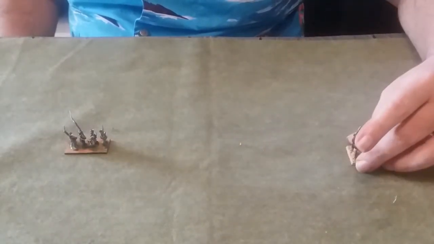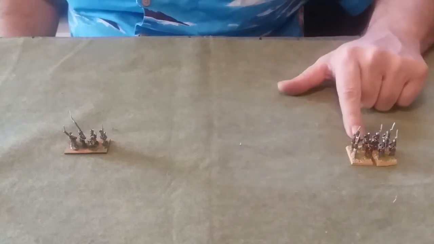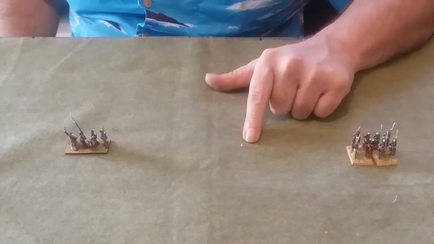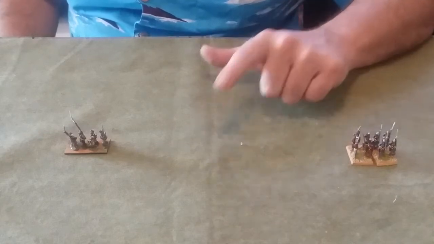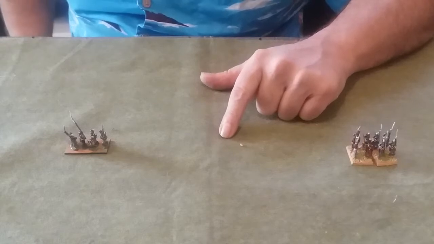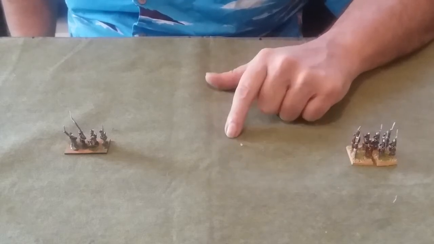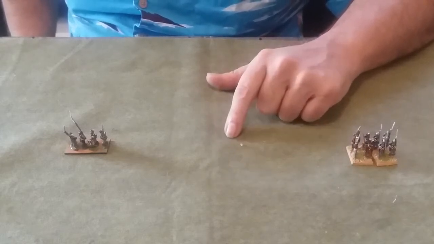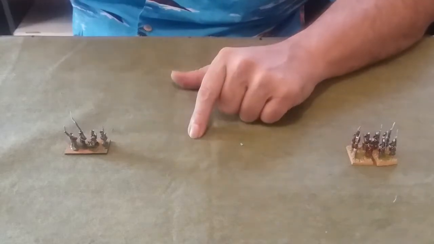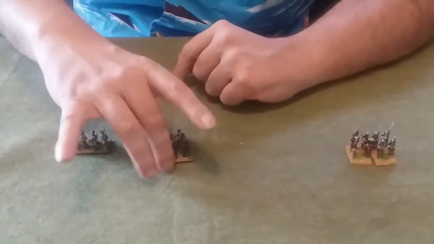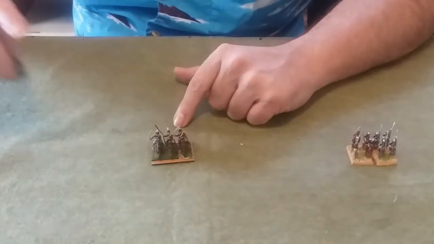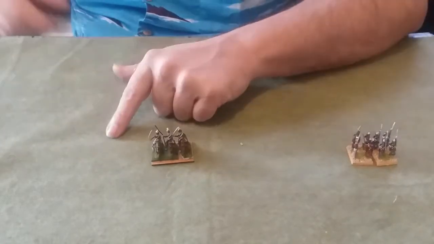So that basic army consists of 3 line units. Your 4th unit in your basic 6-point army can be a grenadier or a light infantry brigade or unit. Your 5th unit is going to be light cavalry, and your 6th unit is going to be artillery.